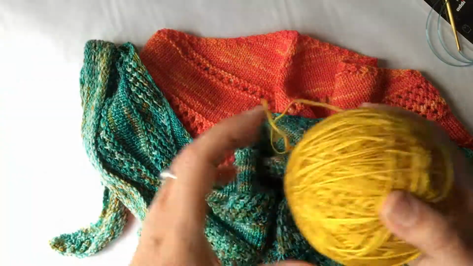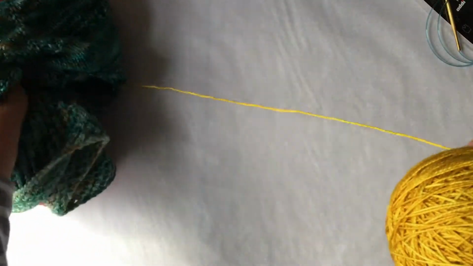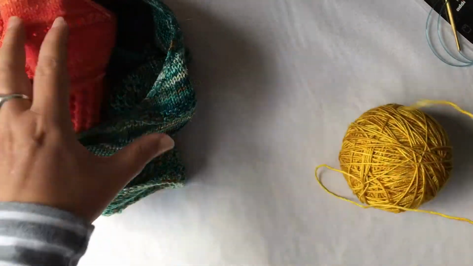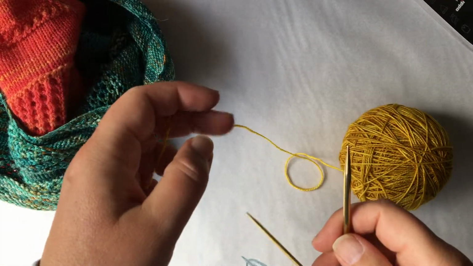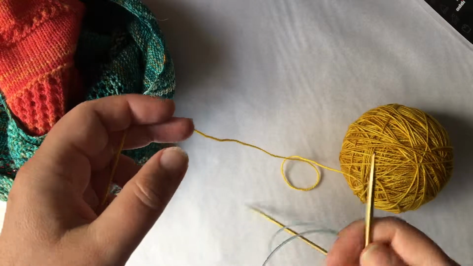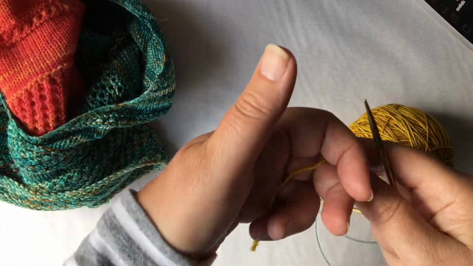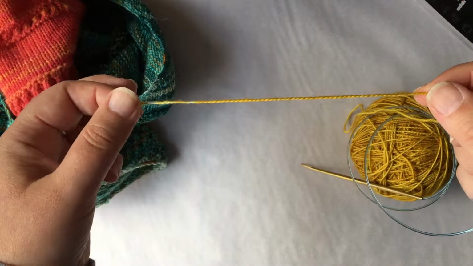So you need your yarn and needles. I'm using a circular needle because for this shawl we're going to end up with a lot of stitches, and I use circular needles a lot. So we're going to make a slip knot.